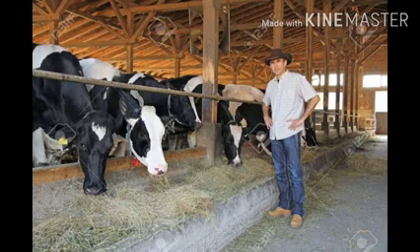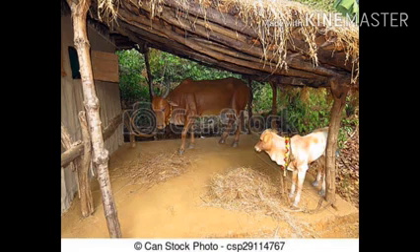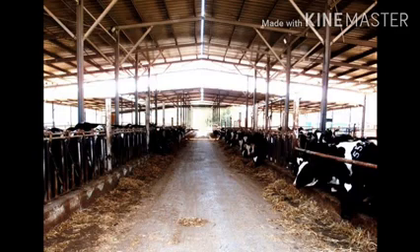It protects cows from extreme heat and rainfall and allows them to feed. Some cow sheds are made using natural materials such as grass and bamboos, whereas some are made by man-made materials.